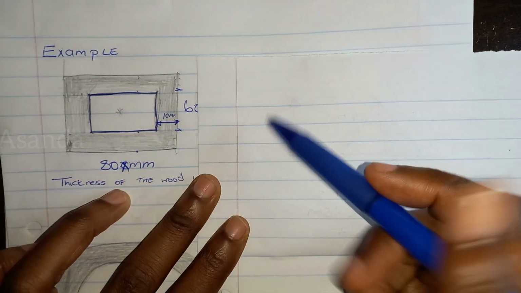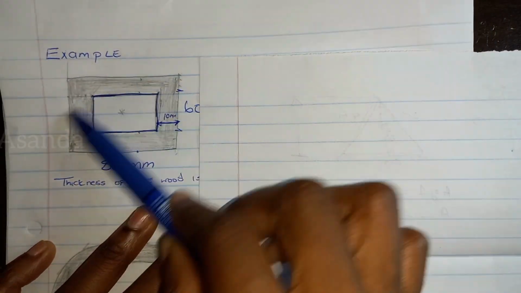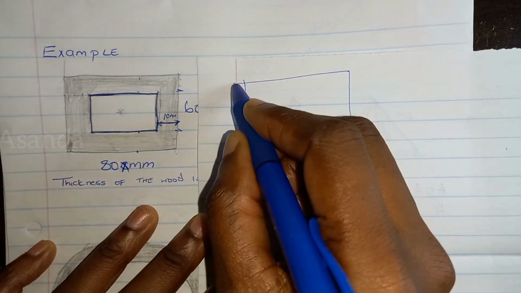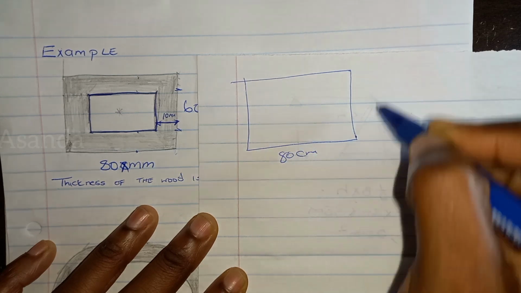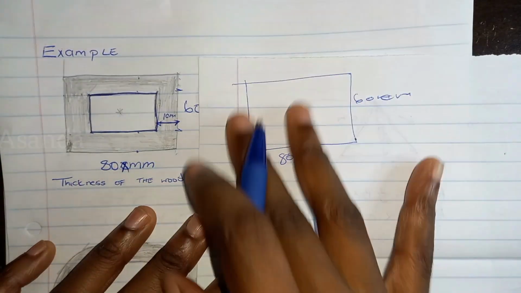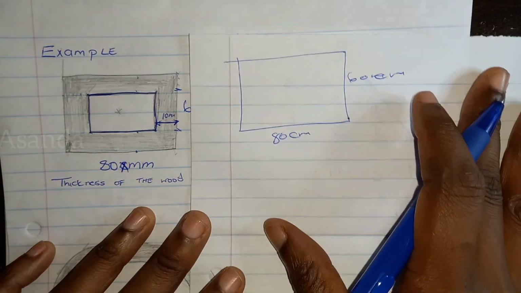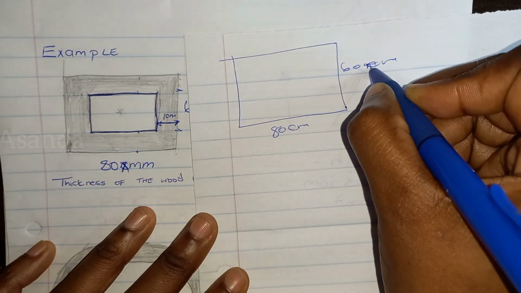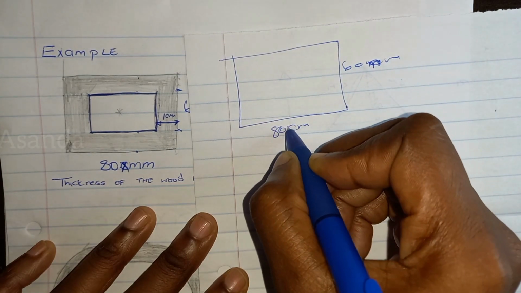If we are told to calculate the area of the whole frame, we can then say, okay, the whole frame is 80 millimeters by 60 millimeters, and we wouldn't worry about anything else. We'll just say length times breadth and get the area. Okay, so the area here, 80 millimeters.